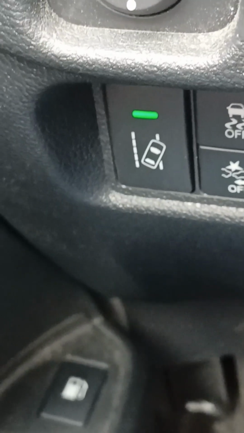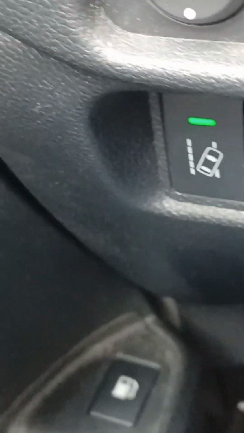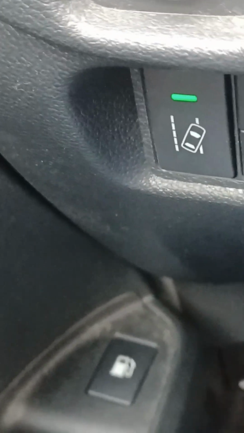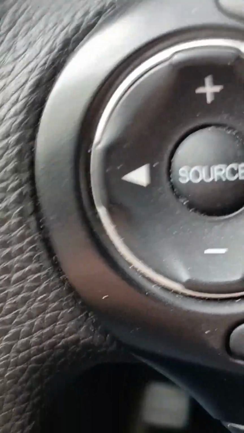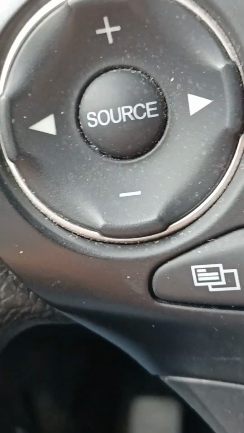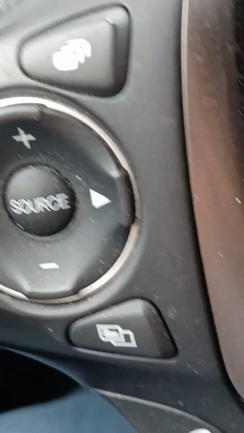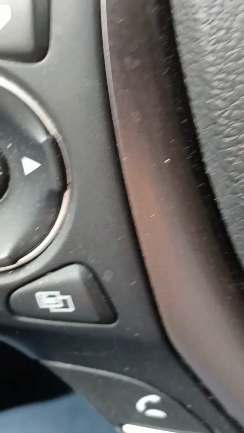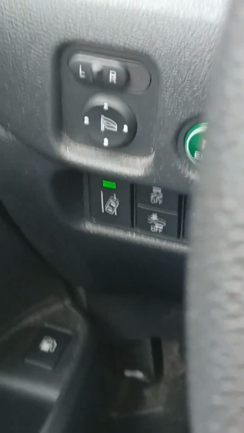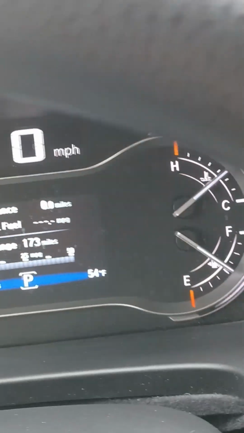it's called the road departure mitigation, which acts like a lane keep assist. It stays on. So a lot of times if you forget to turn it off and you drive down the road and you start veering towards the left side of the lane or the right side, you're going to feel the wheel jerk. And to be honest with you, it's kind of annoying. So what I want to do is go ahead and just turn it off. And it shows that I turned it off. But now the feature's turned off.